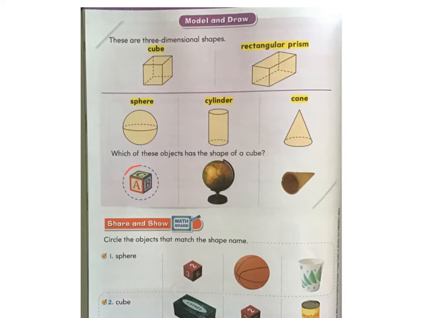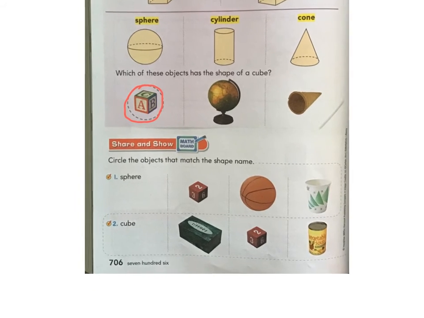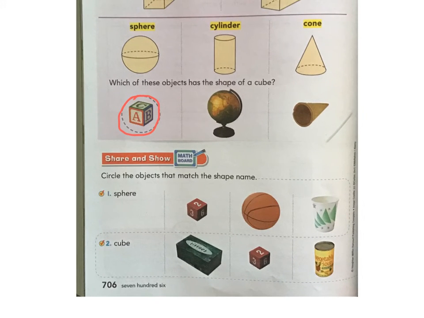Hopefully you see that they've already given us the answer by tracing or by putting a dotted line around the block. So you can go ahead and trace that. And that's what we're going to do at the bottom. We're going to match the shape up with the three-dimensional object. All right, number 1 is a sphere. Which one of these objects has the same shape as a sphere? Hopefully you all called out basketball.